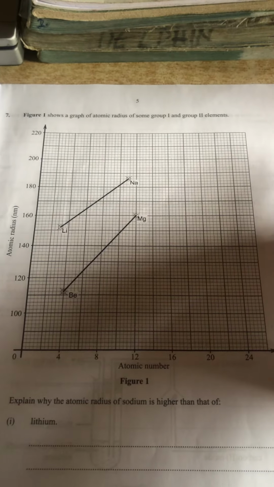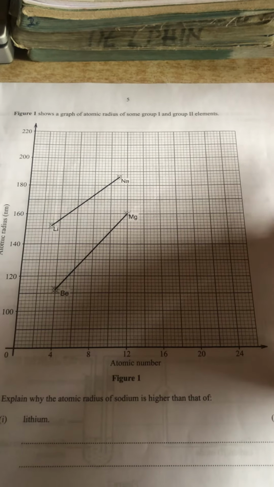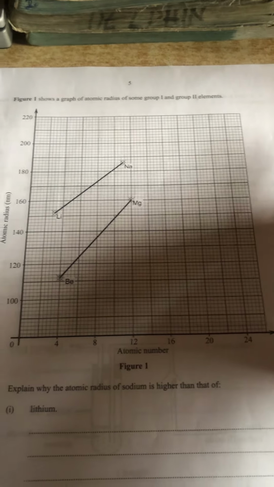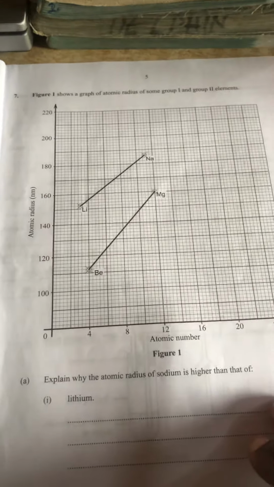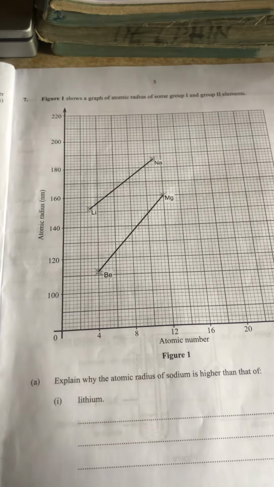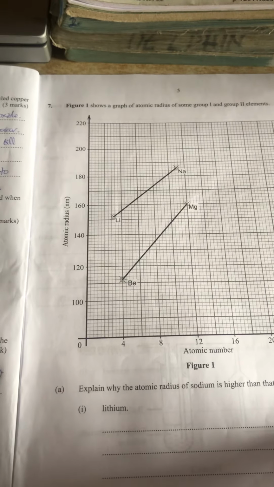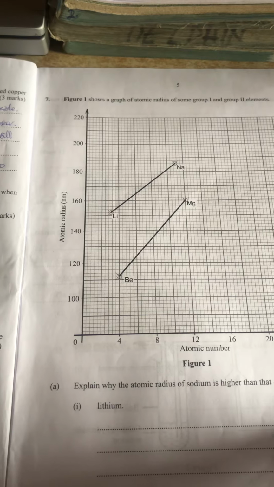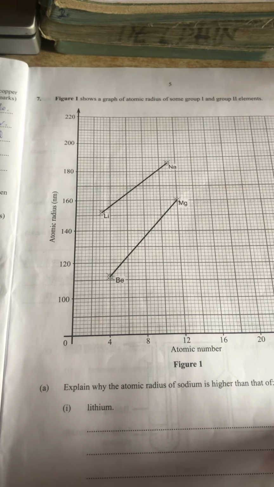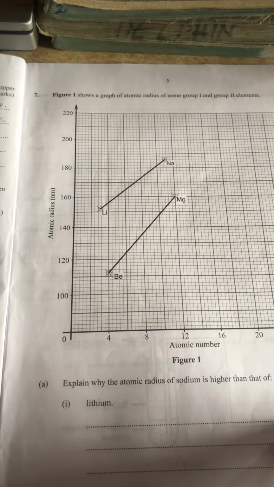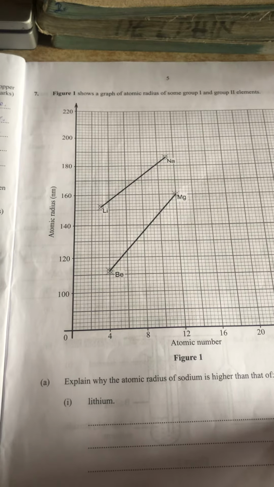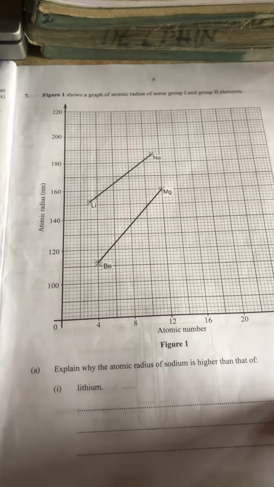The figure 1 shows a graph of atomic radius of some group 1 and group 2 elements. So we have our x-axis and we have our y-axis. So you can see you have atomic radius and you have atomic number. So let's study lithium.